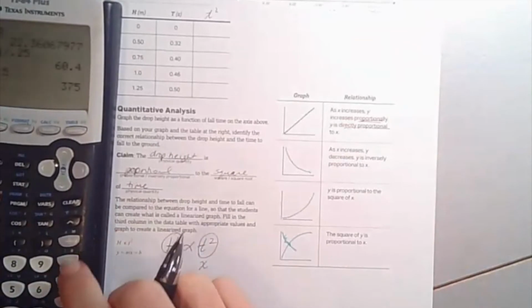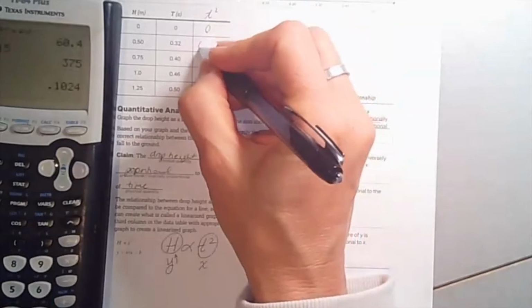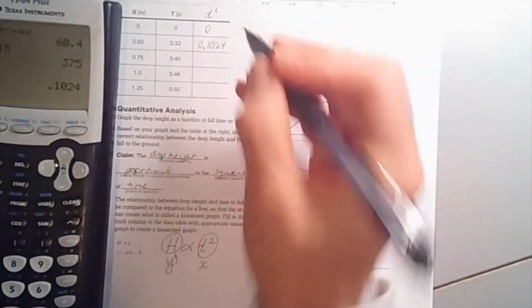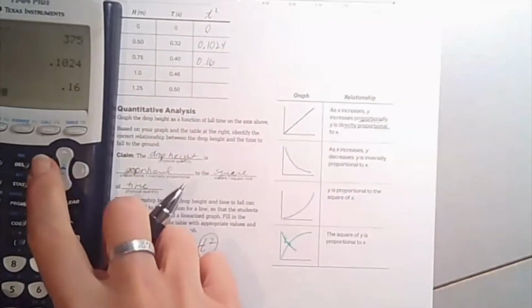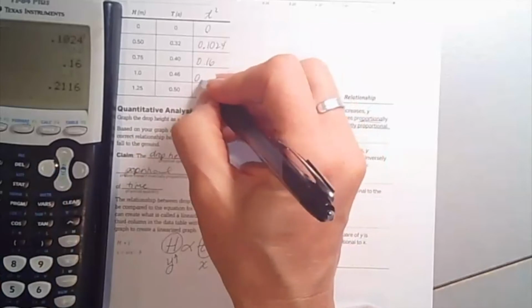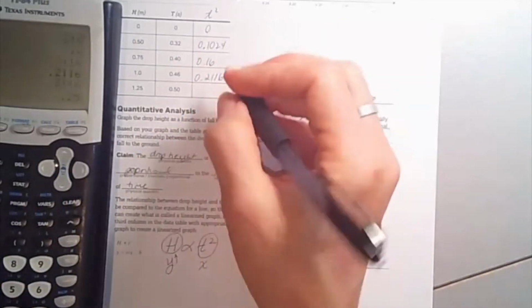I'm going to fill in this column: 0 squared is 0, 0.32 squared is 0.1024. Now, when we do this in the lab, you're just going to be able to use Excel, which makes it a heck of a lot easier than typing it in each time. 0.4 squared is 0.16, and 0.5 squared is 0.25.